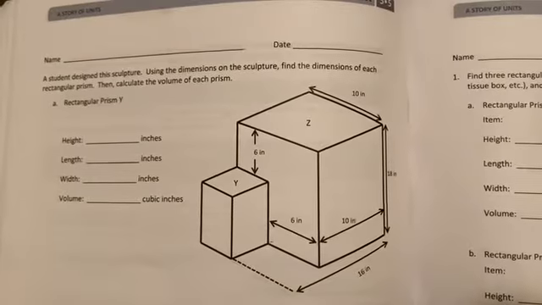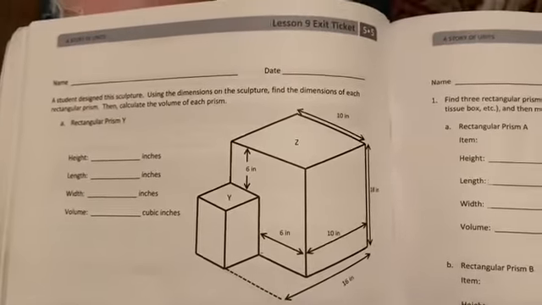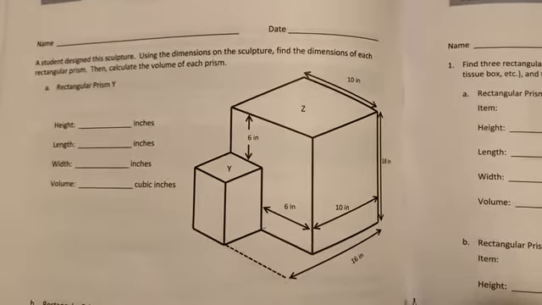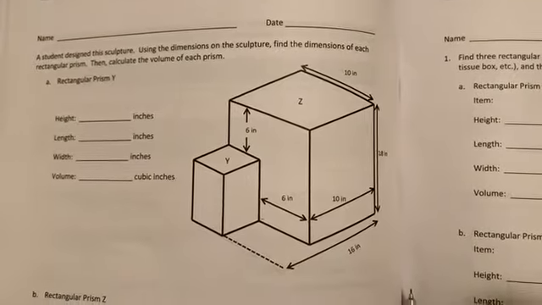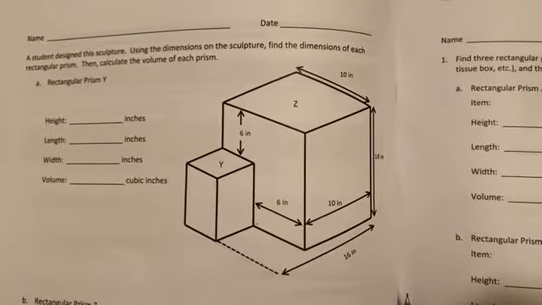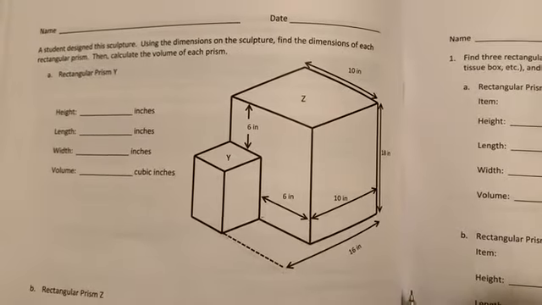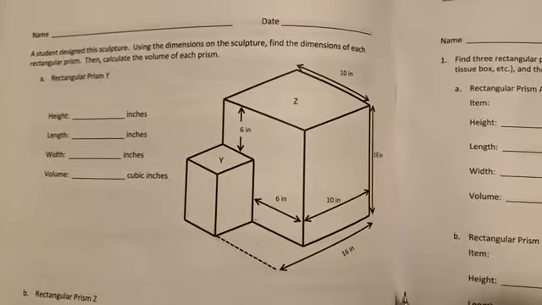And if you have pencil and paper, you can write this down with me, okay? Here is the problem from the exit ticket, and you don't have to draw out these 2 prisms together. You can just follow along with me and write down the measurements and then work out the volume along with me, okay?